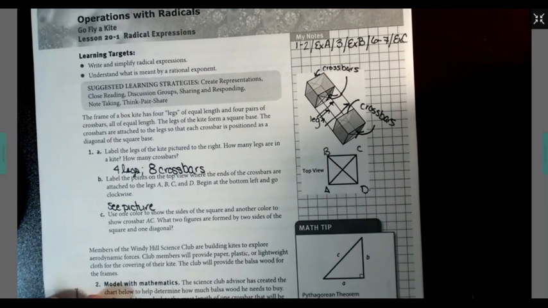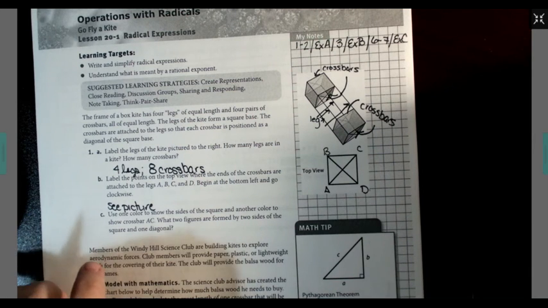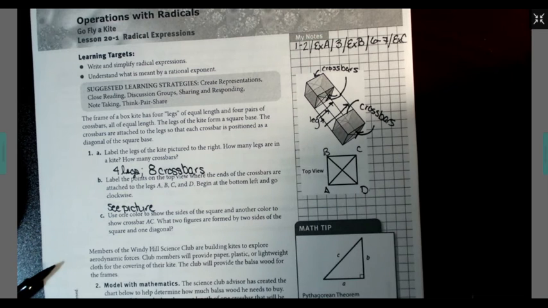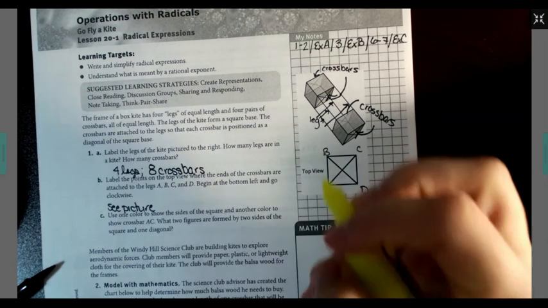Use one color to show the sides of the square and another color to show the crossbar AC. What 2 figures are formed by 2 sides of the square and 1 diagonal? So I'm going to highlight.